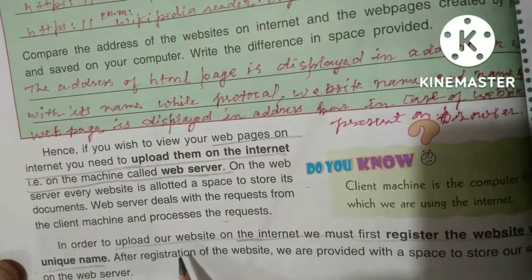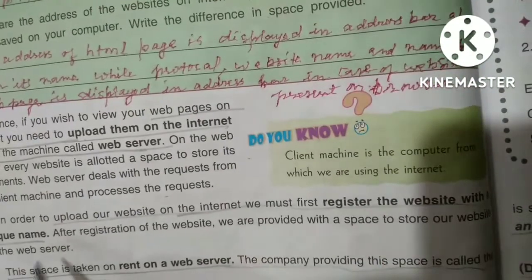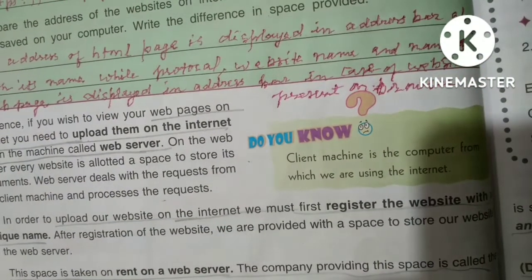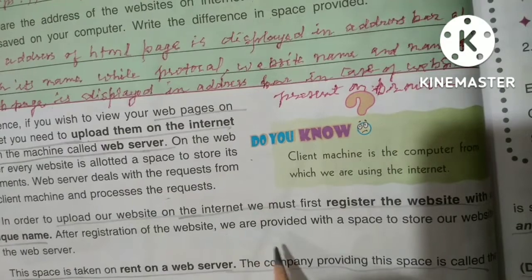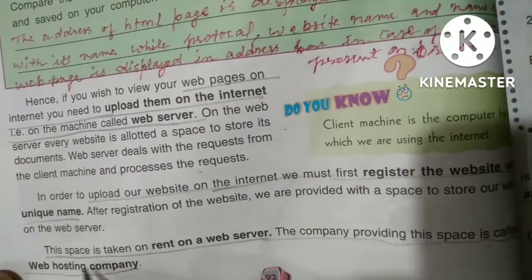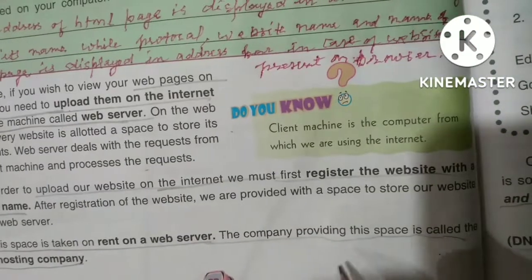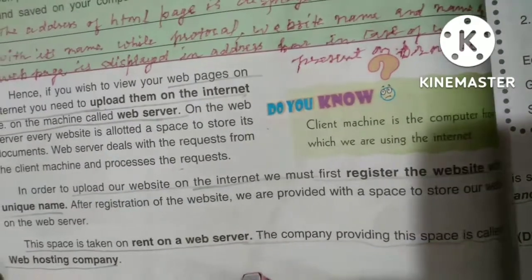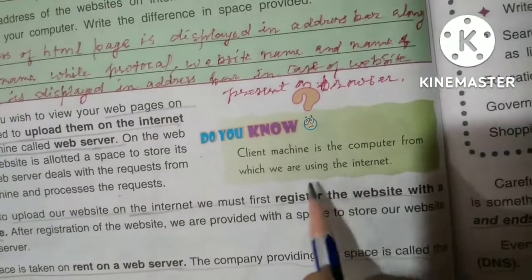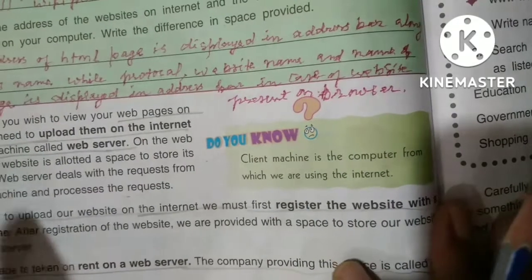In order to upload our website on the internet, we must first register the website with a unique name. After registration of the website, we are provided with a space to store our website on the web server. This space is taken on rent on a web server. The company providing the space is called the web hosting company. Client machine is the computer from which we are using the internet.